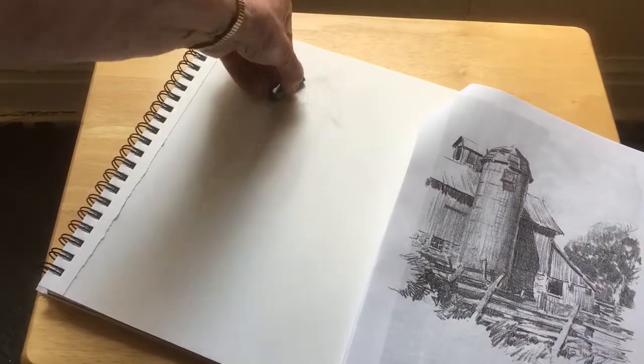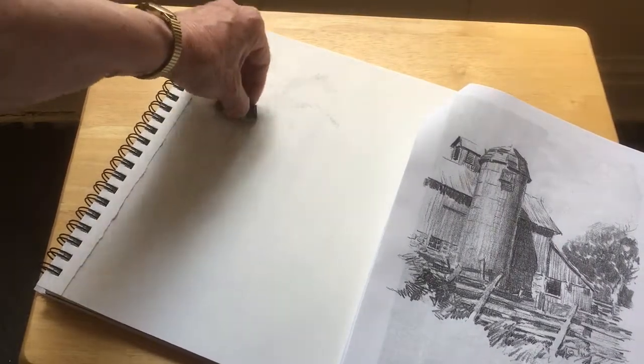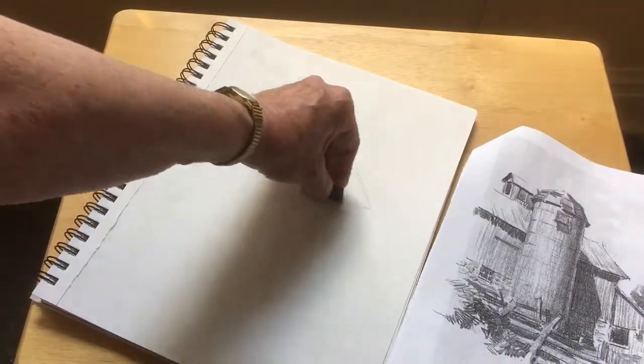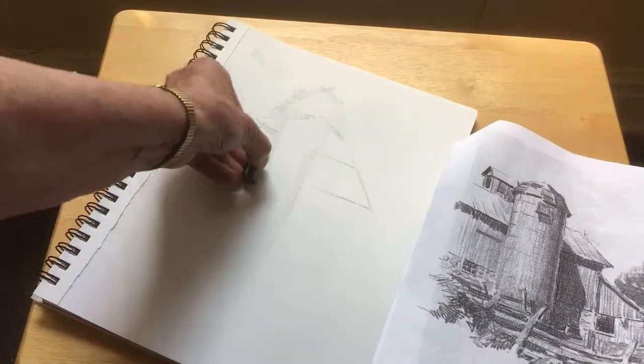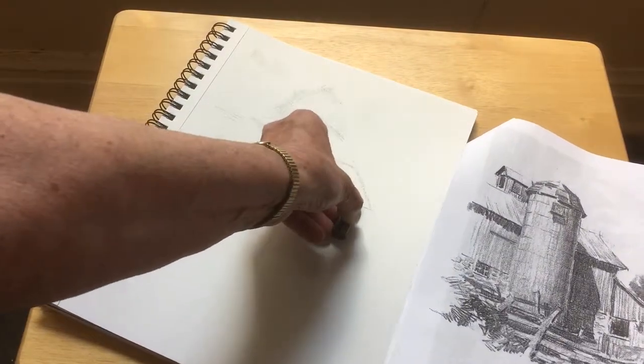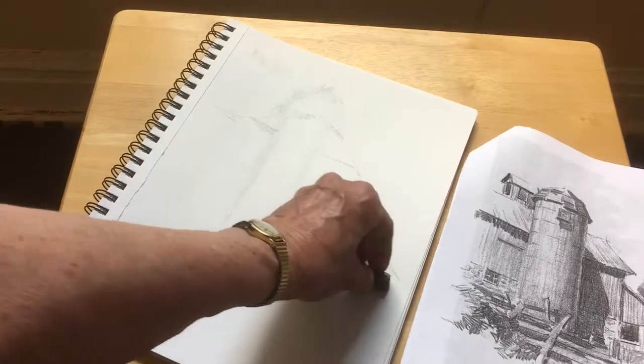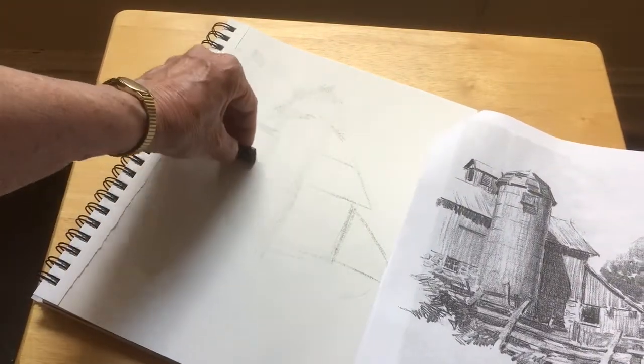Get that silo. I'm already going to run off the page, but that's okay.